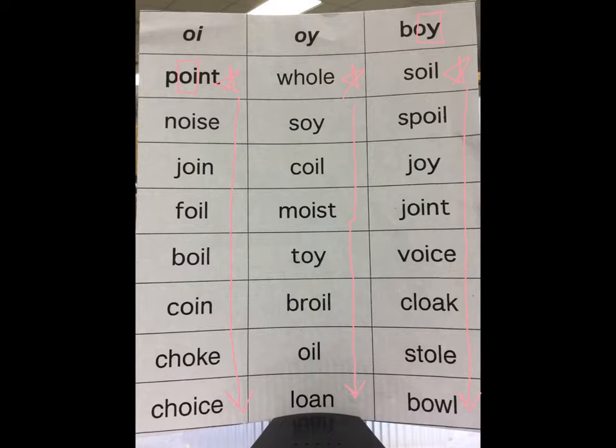It's also like joining forces, thinking about it in terms of a joint effort. We worked as a joint effort on our science project, so working together with someone else. So let's start by going through and picking out our oi sound with the spelling of oi.